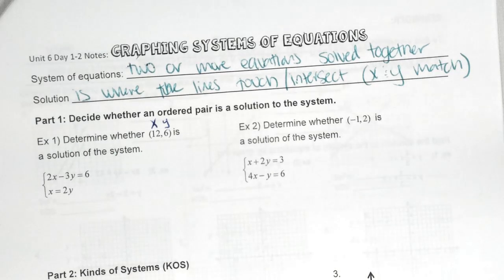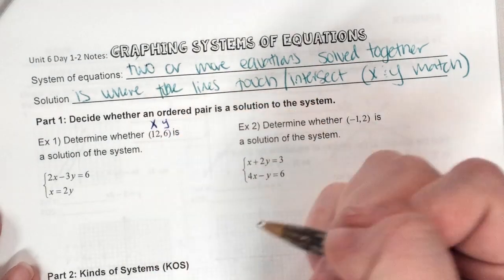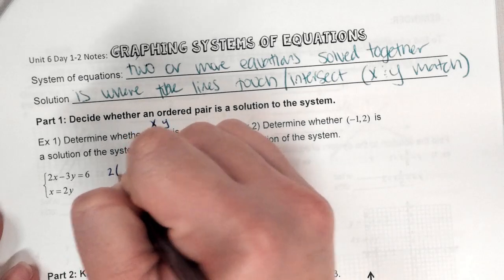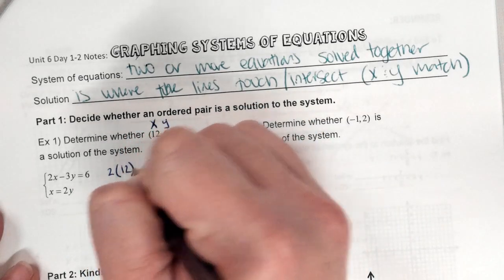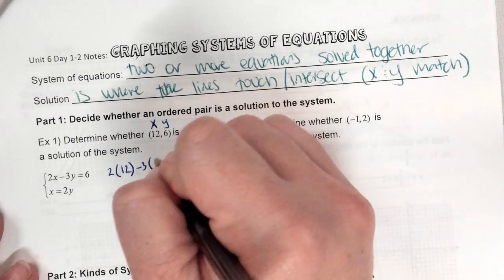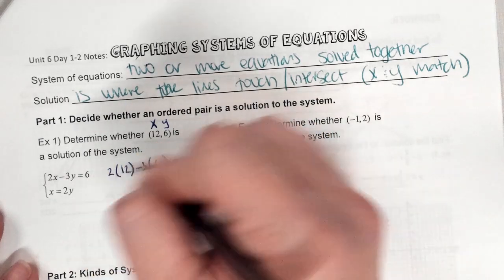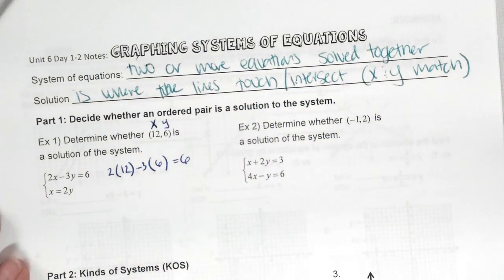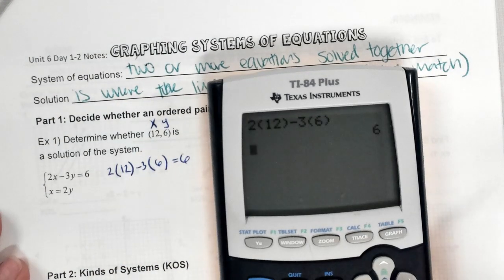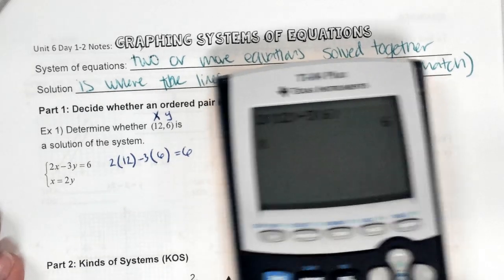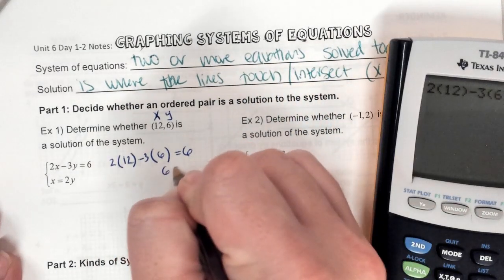Okay, so when I plug this in, this is my X and my Y. So I'm going to rewrite this as 2 times parentheses X, which is 12, minus 3 times parentheses Y, which is 6. And I want this to equal 6. And we're going to use our calculator. 2 times 12 minus 3 times 6. Did it equal 6? Yes, so this is a solution to this.